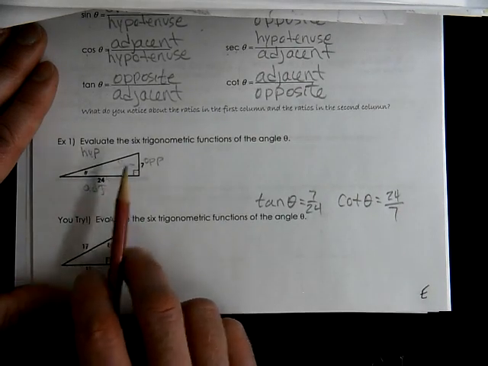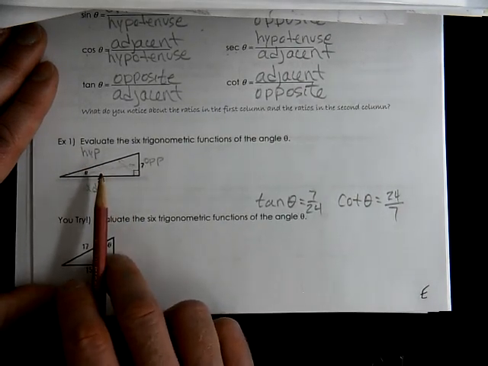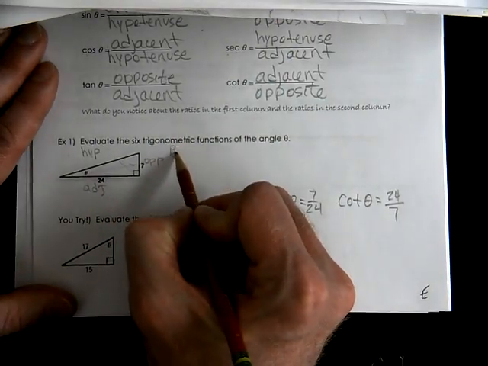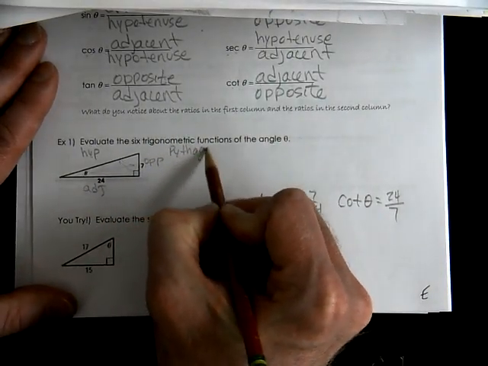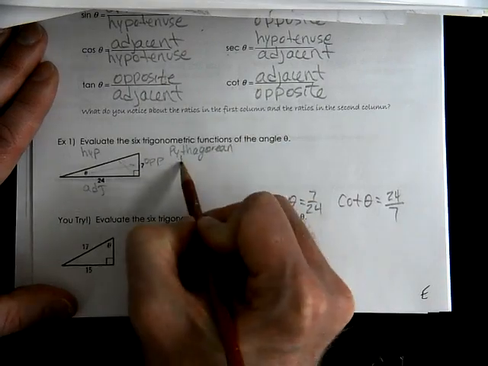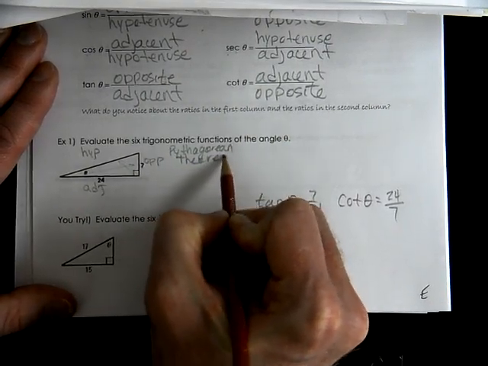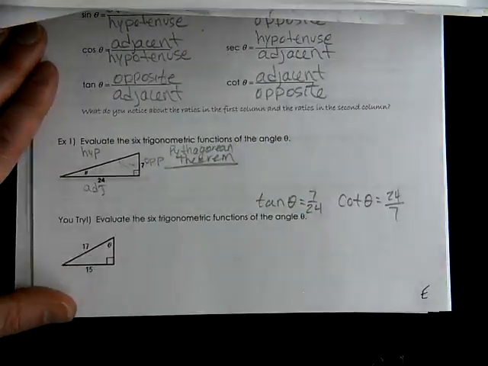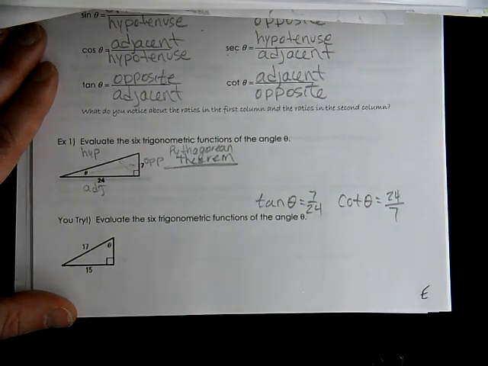What method do we use to determine the hypotenuse? We can use the Pythagorean theorem, and I believe this is actually a Pythagorean triple. Not all right triangles are Pythagorean triples.